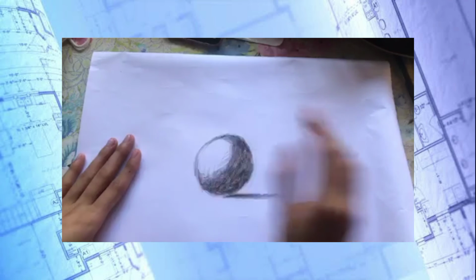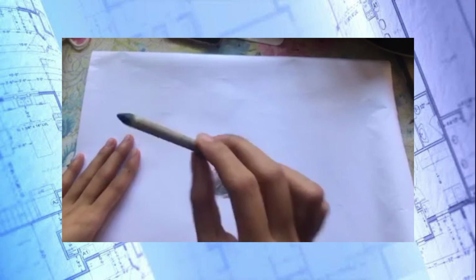After adding some shade, use a smudging tool or you can use your finger to blend the shade.